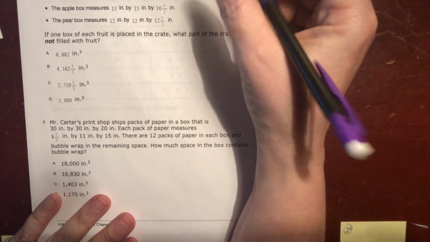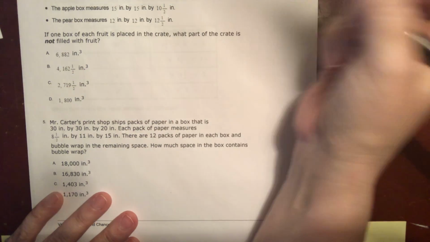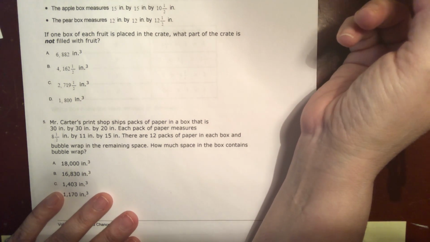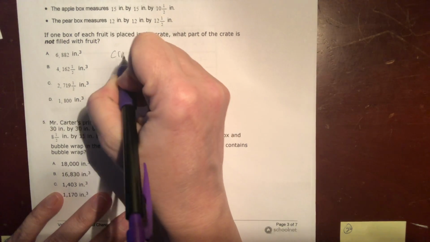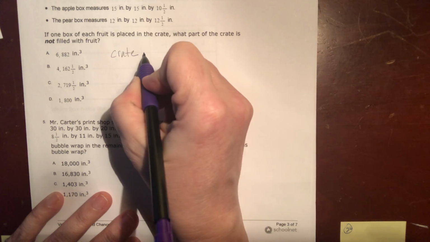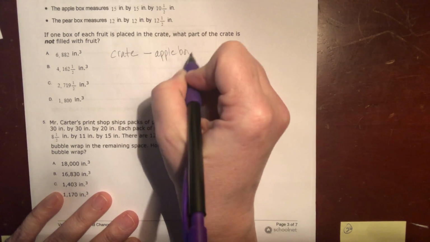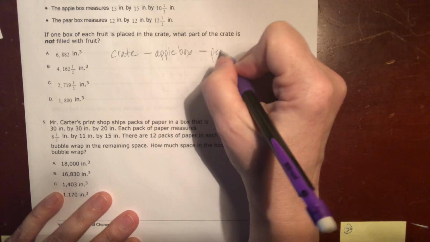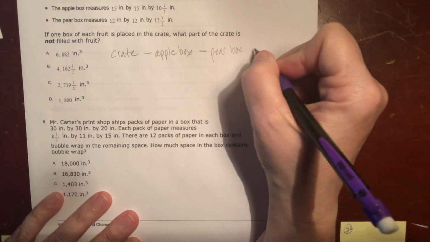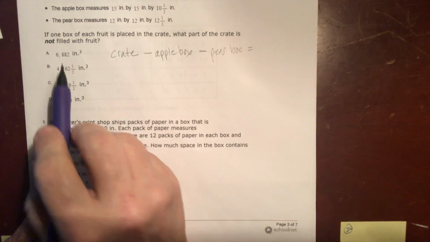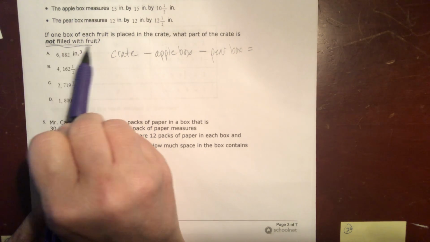So this is a really sneaky way of making you find 3 different volumes. We're going to have the crate volume minus the apple box volume minus the pear box volume, which is going to give us our answer because it wants to know what is not filled with fruit.